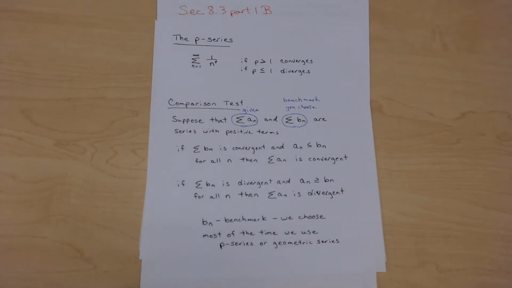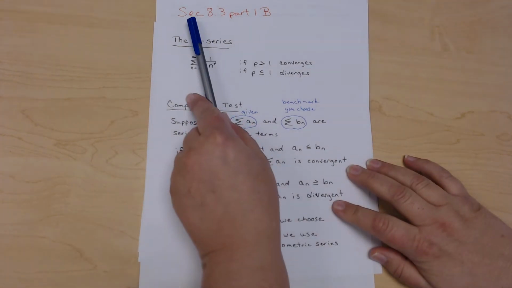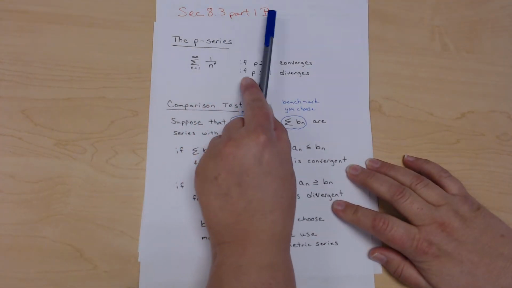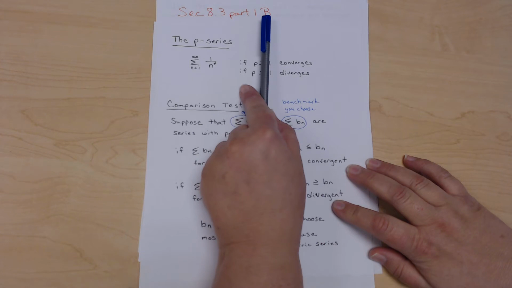All right, guys, where were we? Remember, it's just easier to download two smaller pieces. So this is section 8.3, part 1. We're going to finish up part 1, okay?